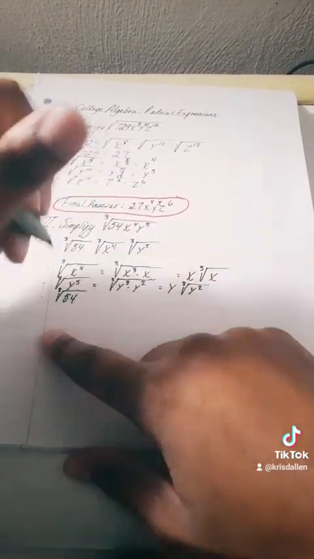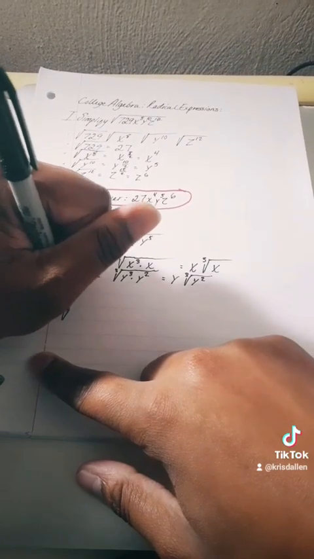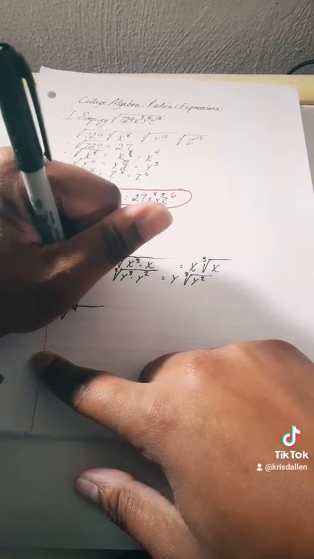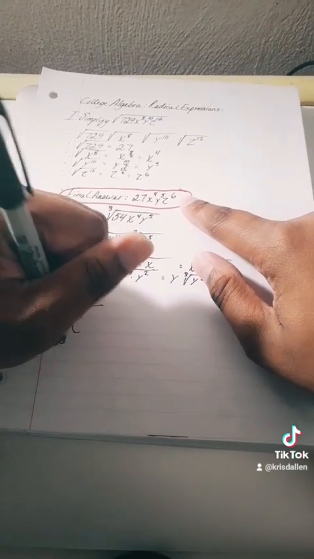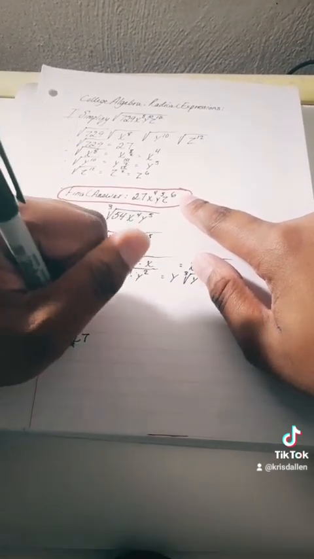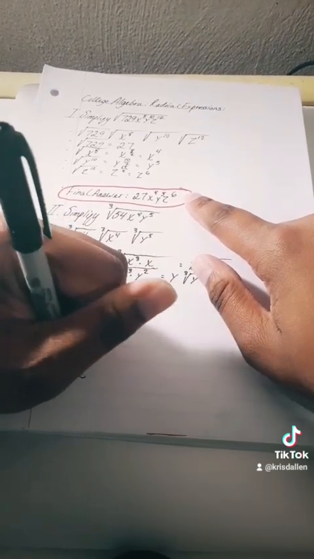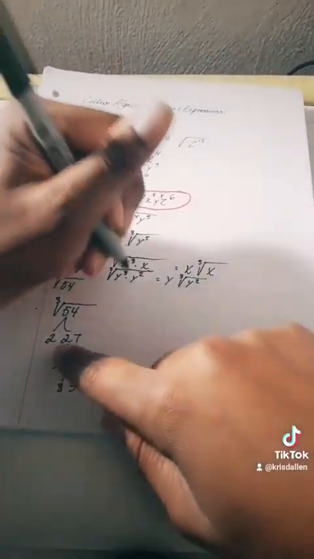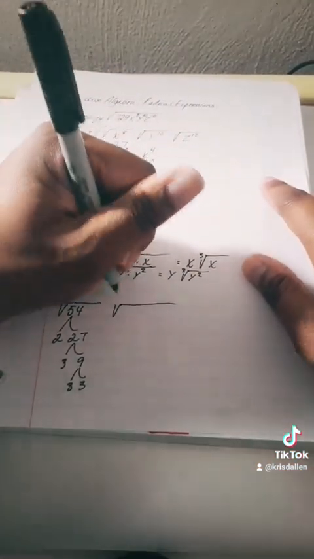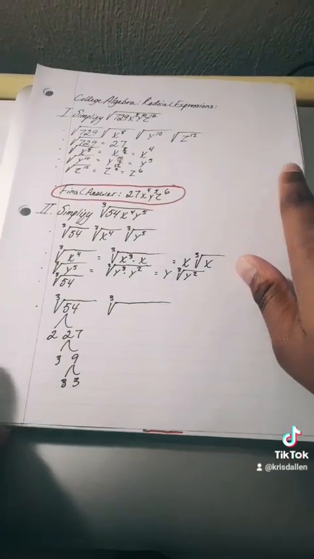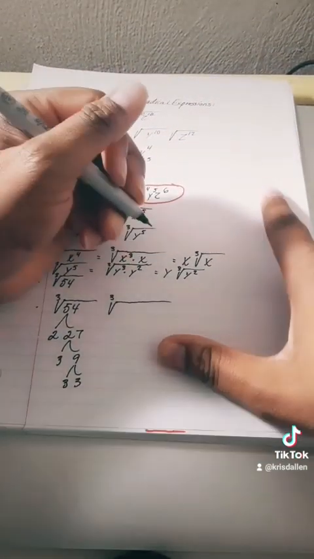Okay, and then let's go ahead and deal with the cube root of 54. The first thing we can probably do here is just do a little prime factorization. So 54, that's 2 times 27. Then 27, that's 3 times 9. 9 is 3 times 3. So we see how many 3's we have. Am I missing anything? No, I'm not.